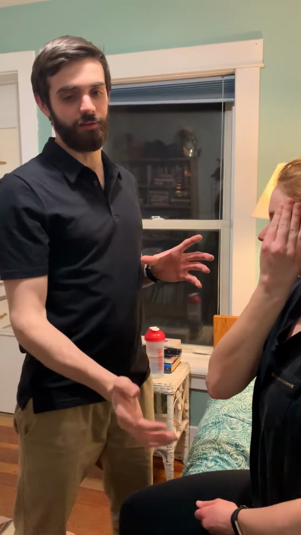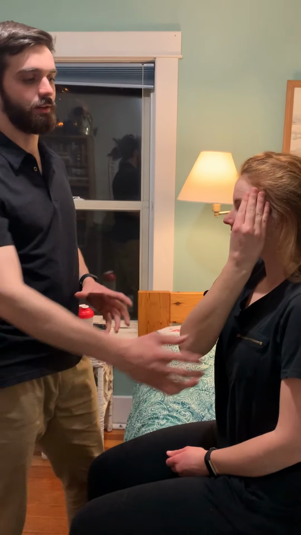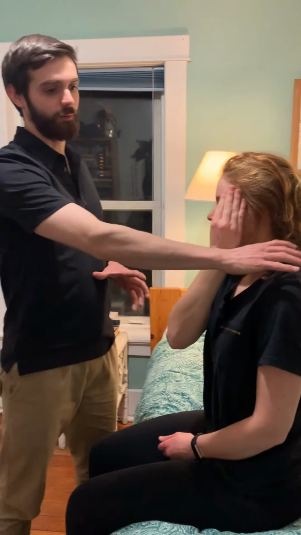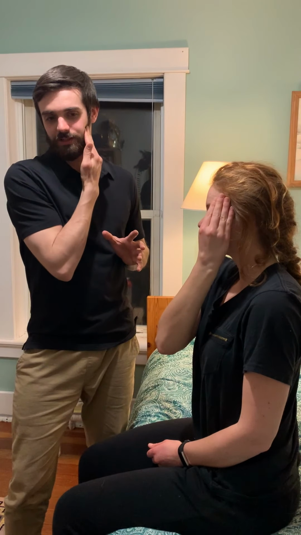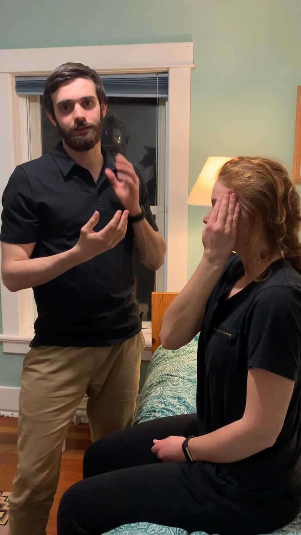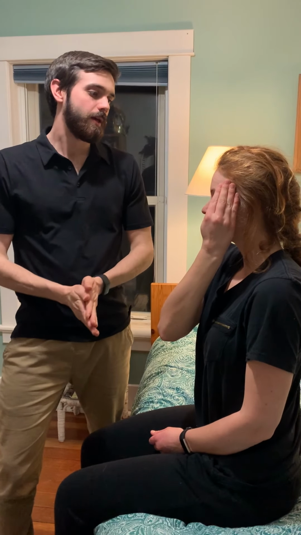I'm using the right hand because I don't want her, when using her left hand, to activate any muscles here. I want it to stay nice and relaxed. And I'm getting her to put her hand on her temple instead of anywhere else in her face, like her TMJ, because if she puts pressure on her TMJ, this could create problems in the future.